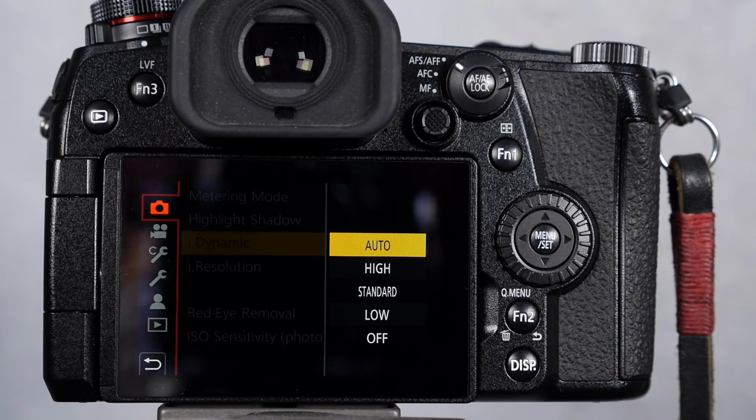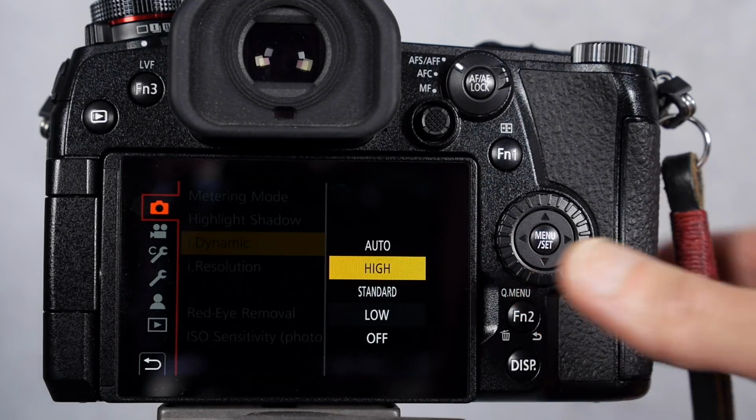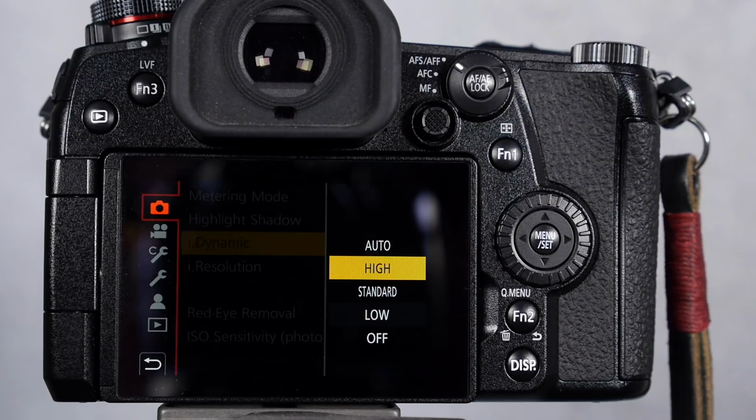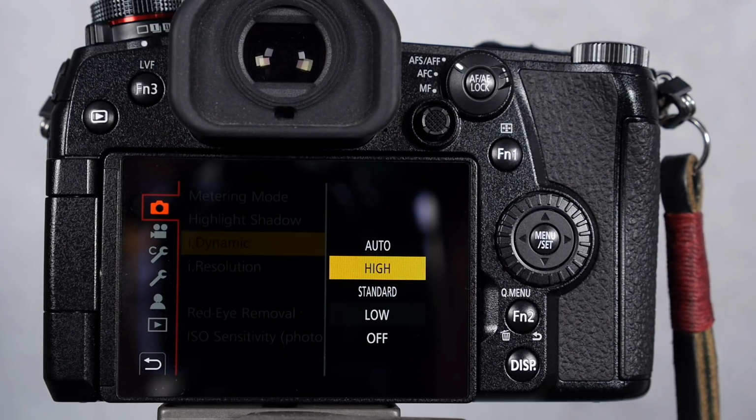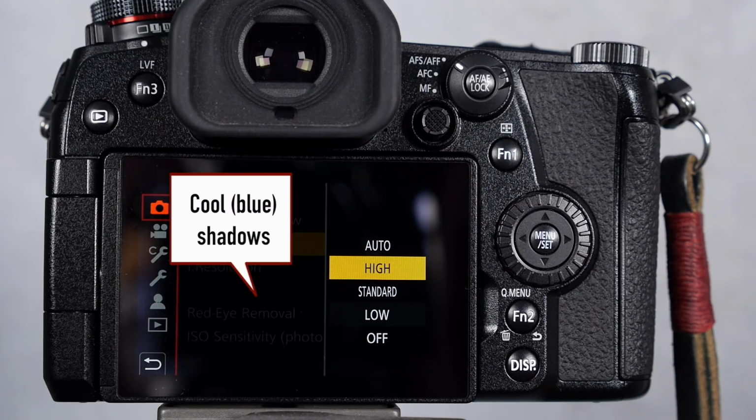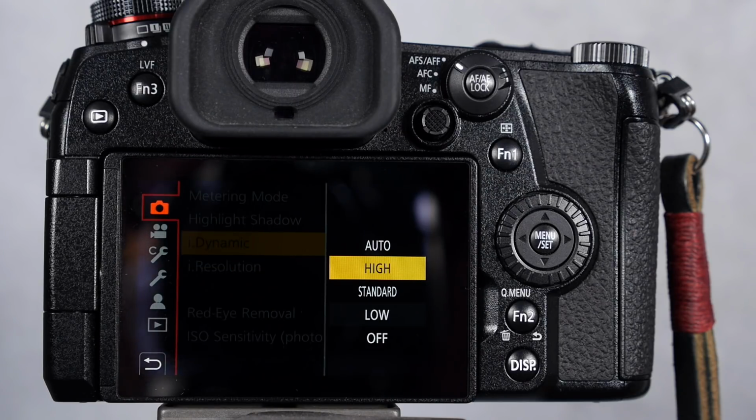Now, one thing I did find is that in the high setting, sometimes in the deep shadows, it opened them up quite a bit, which is what I wanted, but it also gave them a blue color, which makes sense because shadows are cooler in the white balance. So instead of getting a black shadow or a really dark shadow, you'll get a light shadow that's cool. So that might not look natural in your photos. So keep that in mind as well. And like I said, testing is the best way to do this.